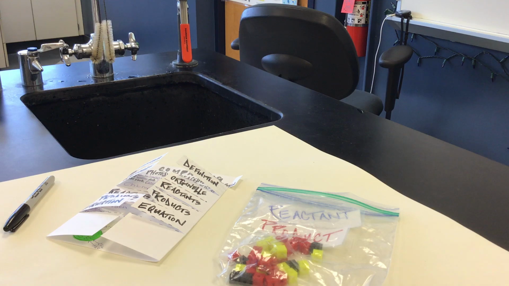First thing you're going to want to do is get out your foldable, okay? That's going to be very useful in completing this lab. And then take out your worksheet. You should use your foldable to answer questions 1 through 7. So you can kind of pause the video while you fill those out.